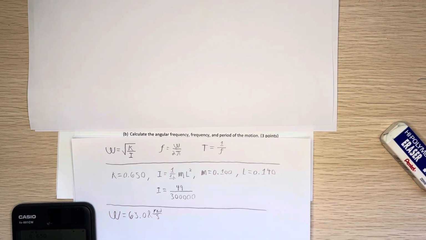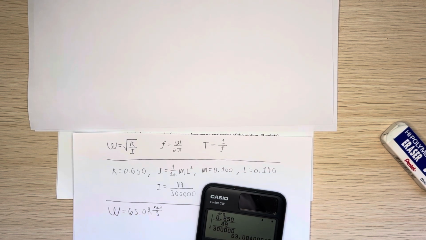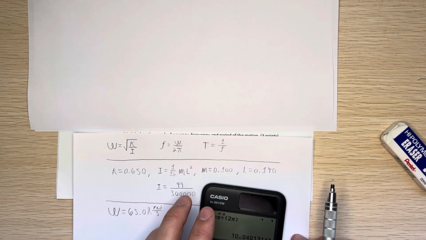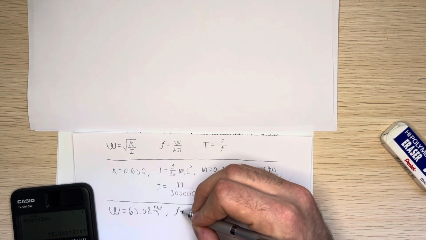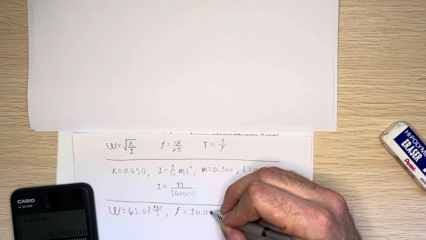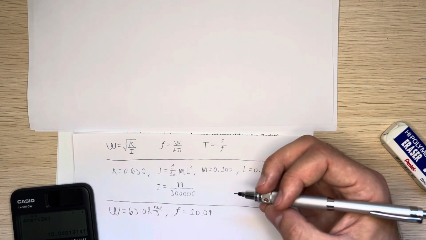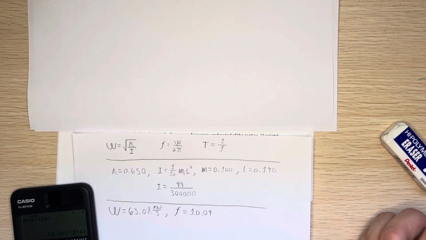Now we need to find the standard frequency, which we just need to put this over 2 pi, so we can just say divided by 2 pi. And so that is equal to, we'll round again to the second decimal place, frequency is equal to 10.04, and that will be, let's see here, what unit of measurement is that? Let me double check. Hertz, obviously.